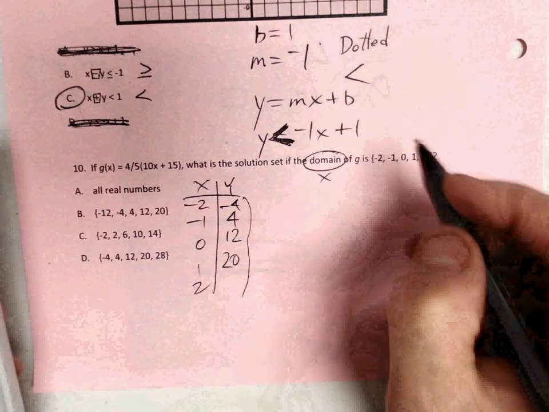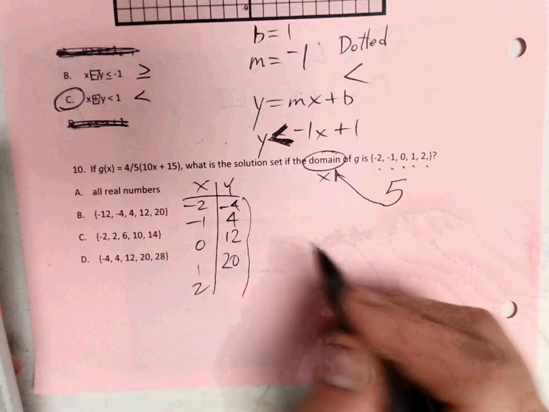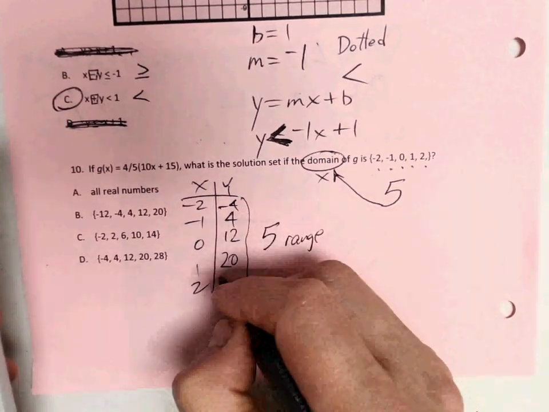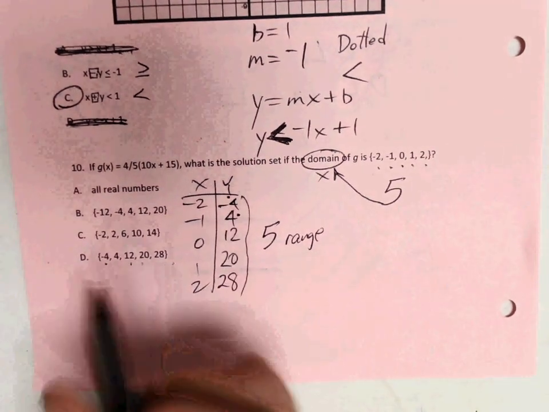Now you notice I had 1, 2, 3, 4, 5. I got 5 members of the domain. So I need 5 members of the range or solution set. So 1, 2, 3, 4, 5. The only one that has 1, 2, 3, 4, 5. The answer is D.